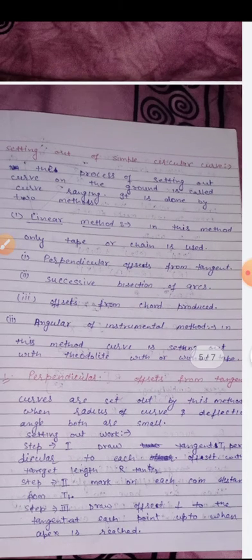Okay, next topic is setting out of simple circular curve. The process of setting out a curve on the ground is called ranging. Means through ranging we can set out our circular curves.